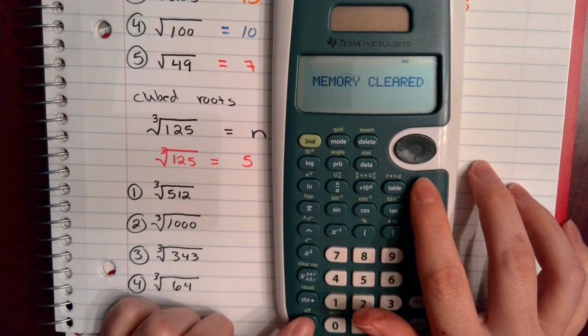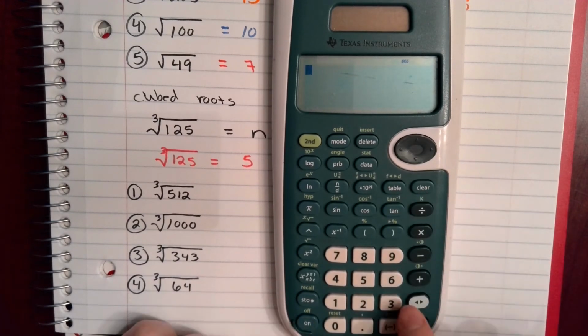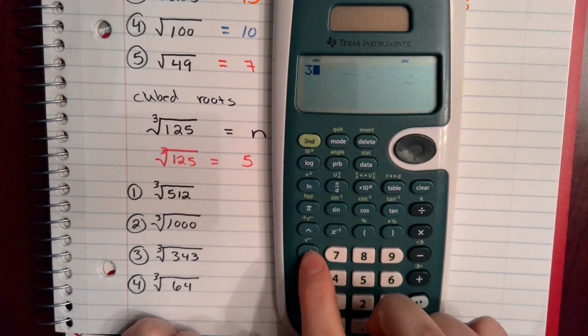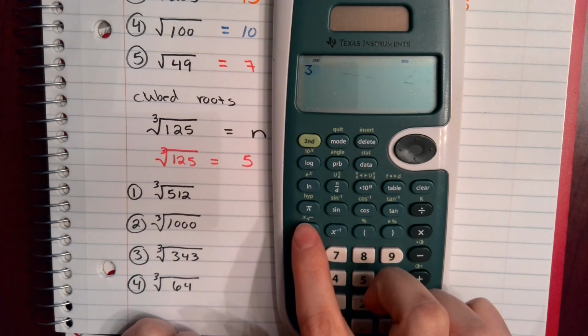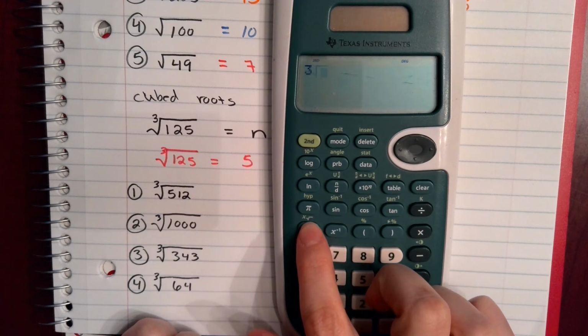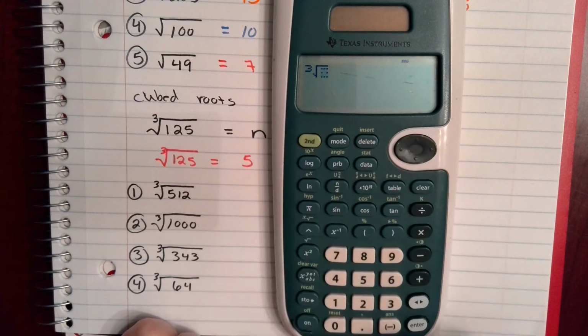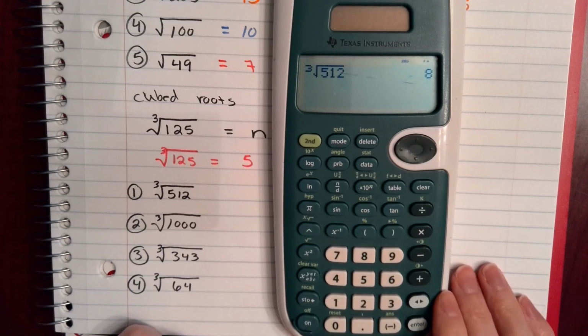So let me show you again. I'm going to hit clear and on. Okay, I'm going to type in the 3. I'm going to hit second. And I'm not going to hit the square root button. I'm going to hit the button that says X square root. By doing so, it turns that 3 into a cubed root. And then I type in the number, so 512, and I'm going to get 8.